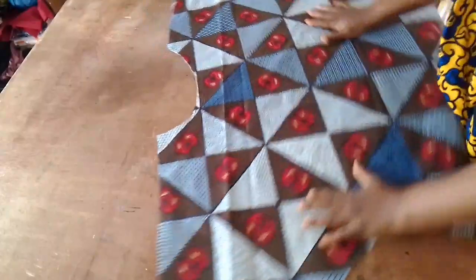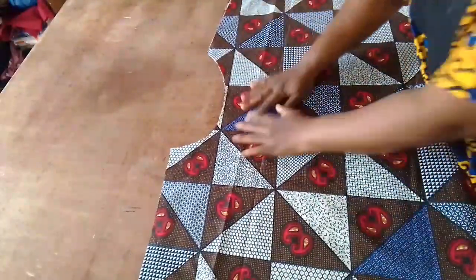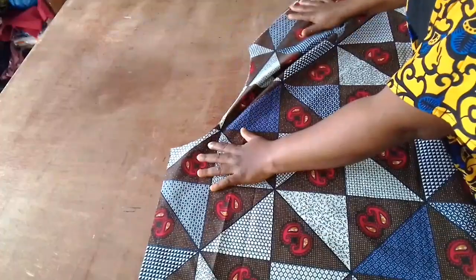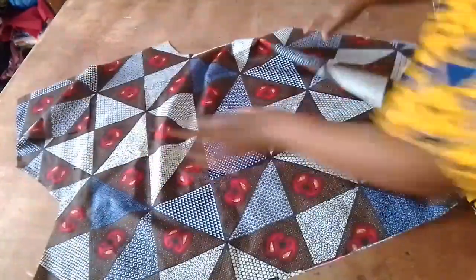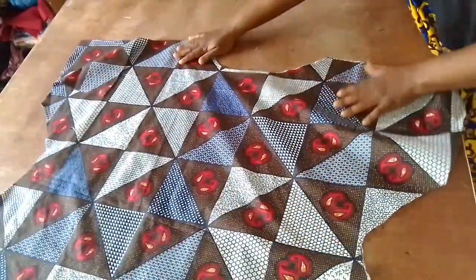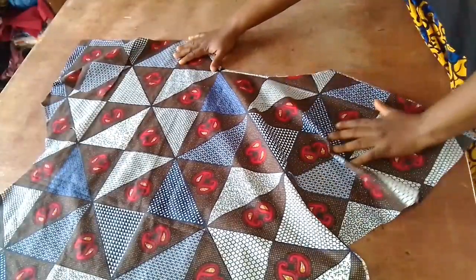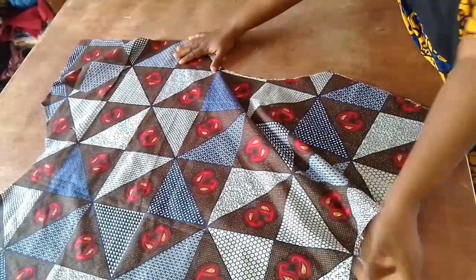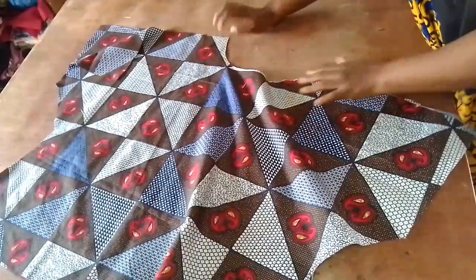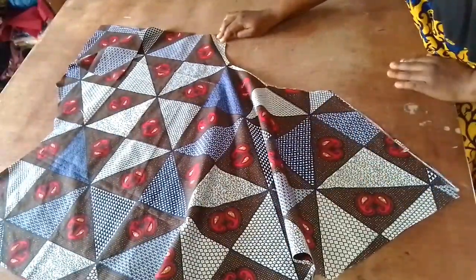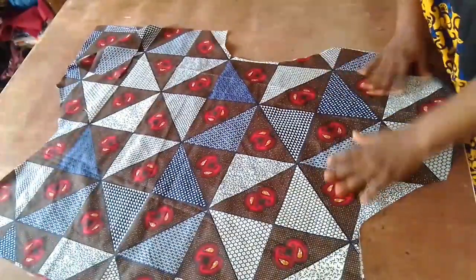So the next thing we're going to be doing right about now is the sewing. So I'll be getting my bias. If you want to make use of a lining, please kindly go ahead. But I'm making use of a bias, and I have a tutorial on how to turn our neckline neatly with bias. If you're a beginner and you don't know how to do that, please check it out on my channel.